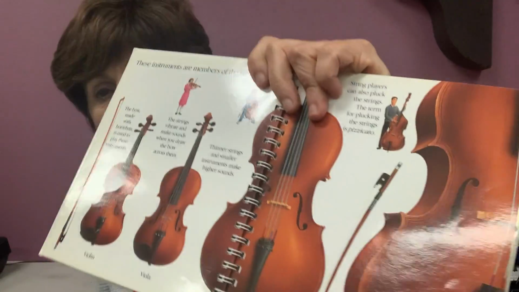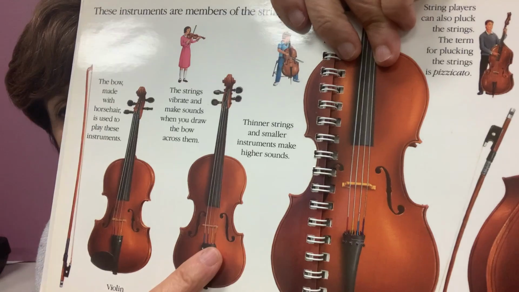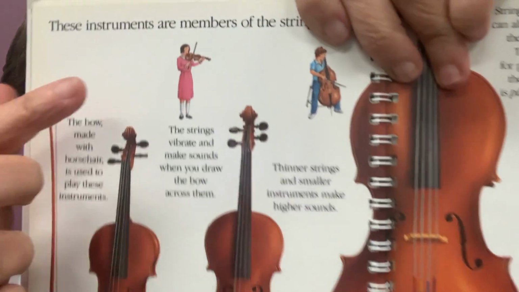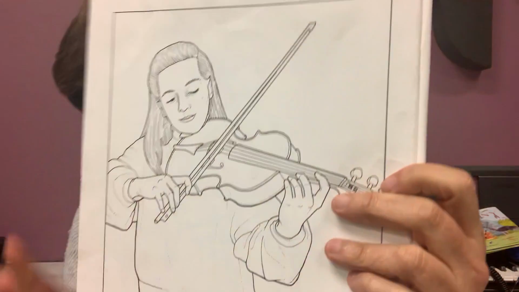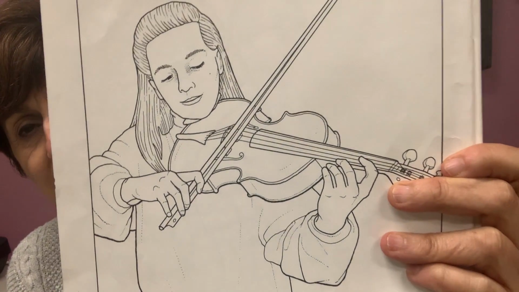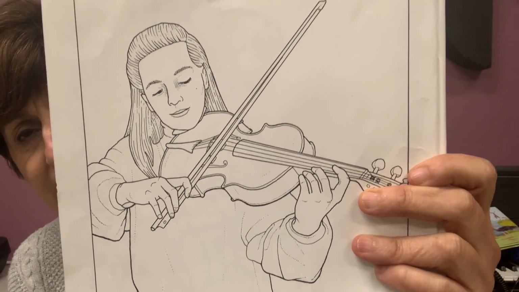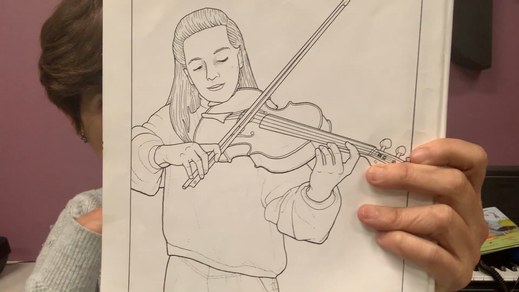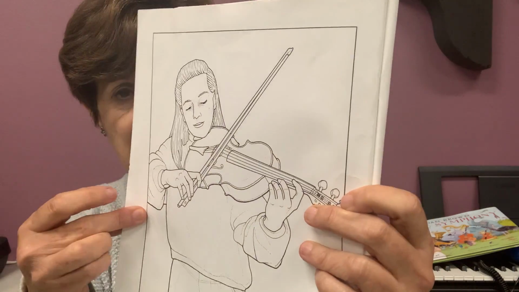Then, the one that's bigger than the violin is called a viola. It's like the sister. The viola, you play it the same way. You put it on your shoulder and you play it like this. Let me show you the picture here. This is the viola. You can tell this one is a little bit bigger, but it looks just the same, and you put it also under your chin and you play it the same way.